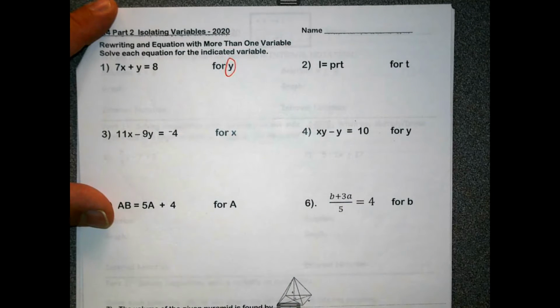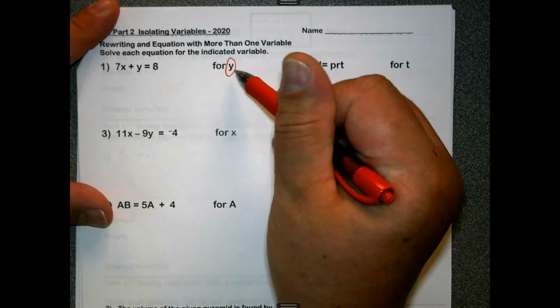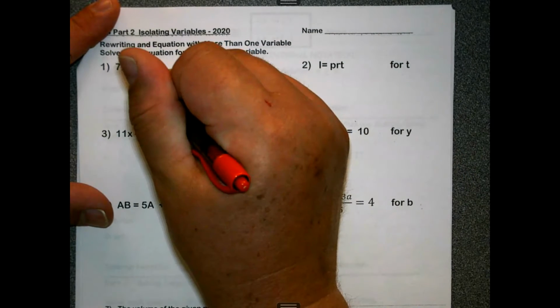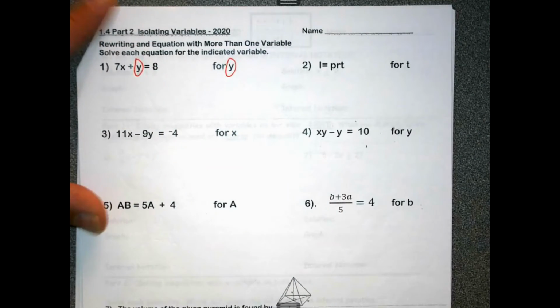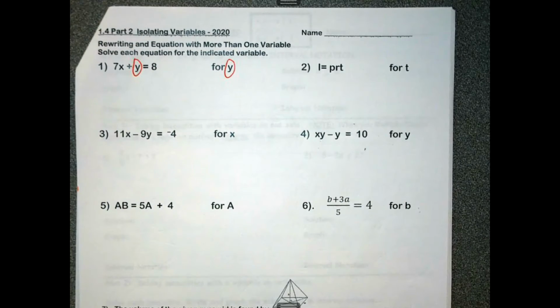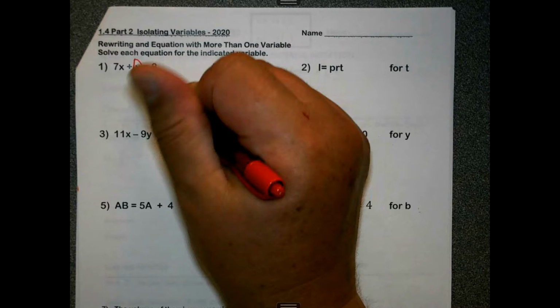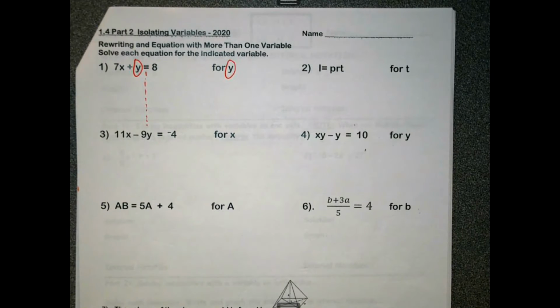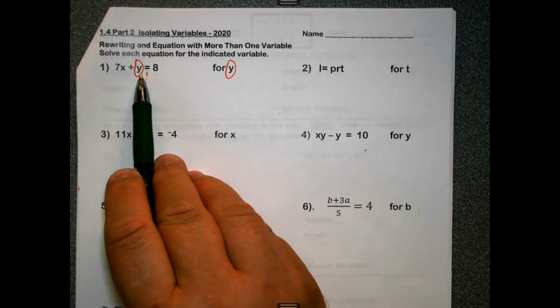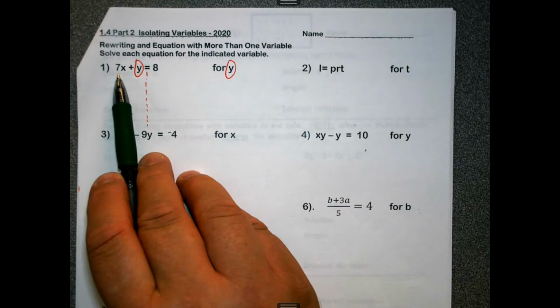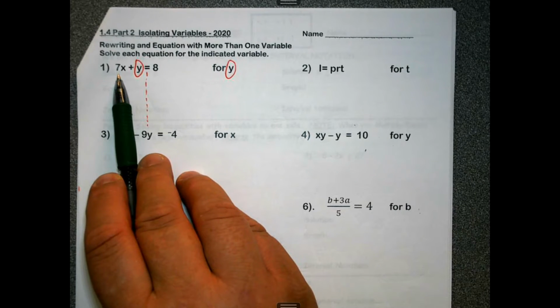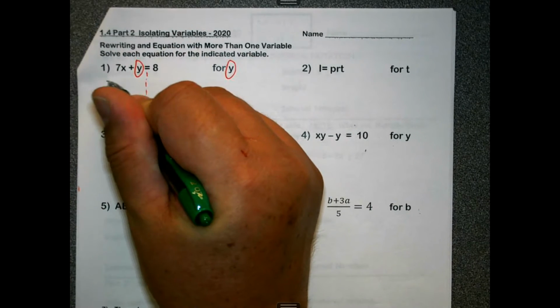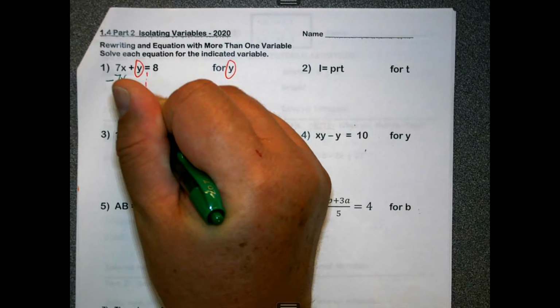What I like to do is go back in the problem and circle where the y is. Kind of just helps me where I should isolate. Okay. Well, this one's pretty easy because the only thing I have to do here to get y by itself is to get rid of the 7x, right? So I'm going to subtract 7x from both sides.